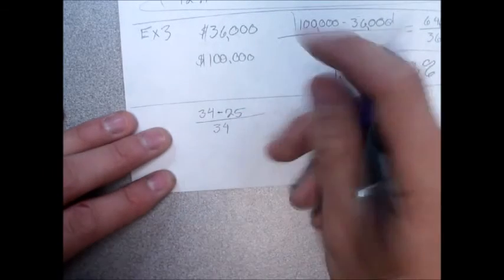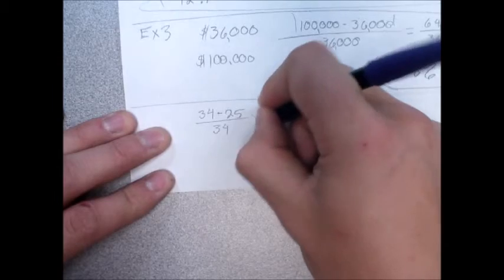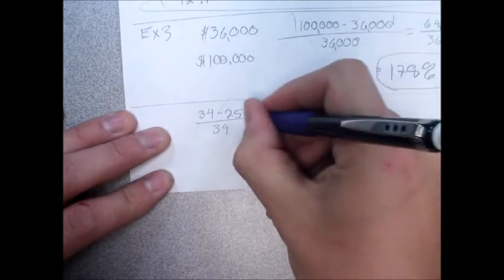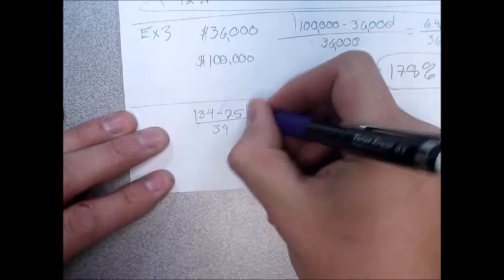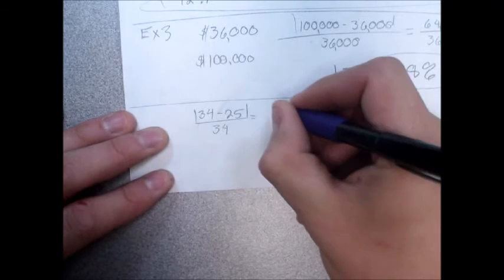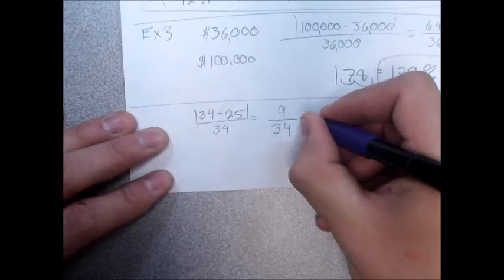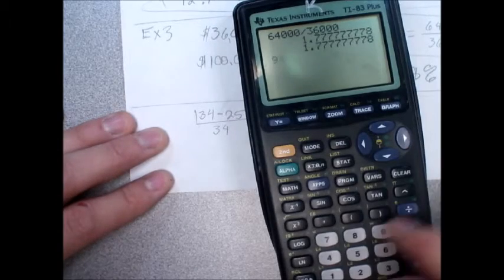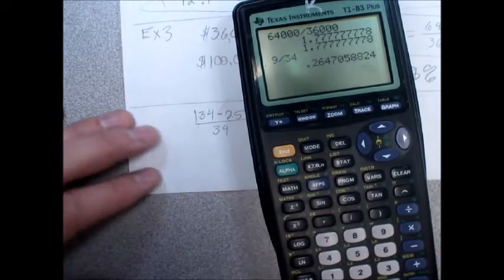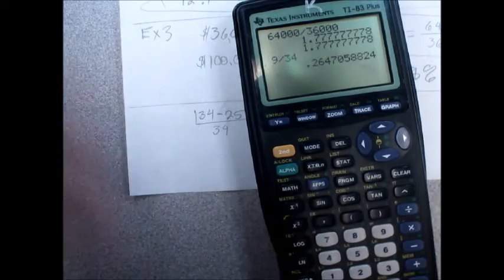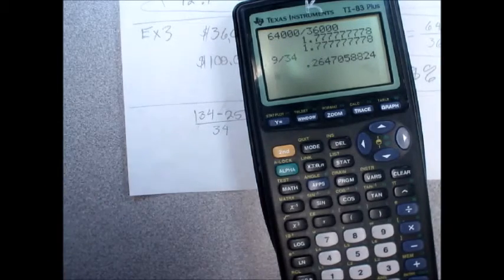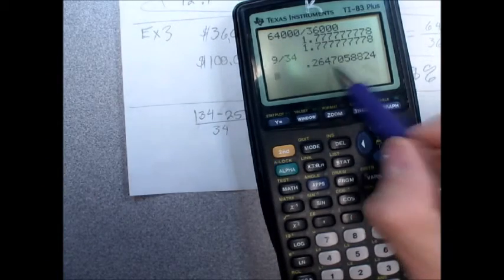Okay, we started out at 34, went down to 25. Now, find the difference between 34 and 25, the absolute value of that. We get 9. 9 divided by 34. I'm going to do that in the calculator. 9 divided by 34. 0.2647. We'll round it to the hundredths place again. So I'm looking at the 6. Since that's a 4, I'm just going to round down.